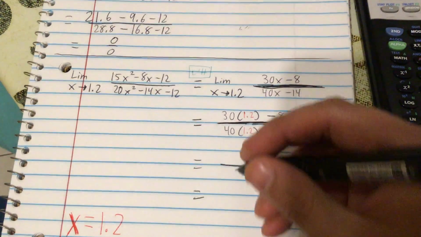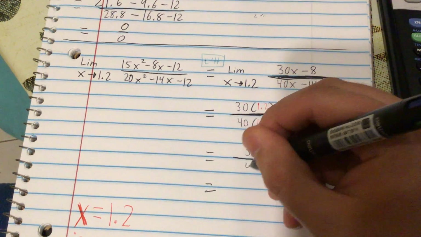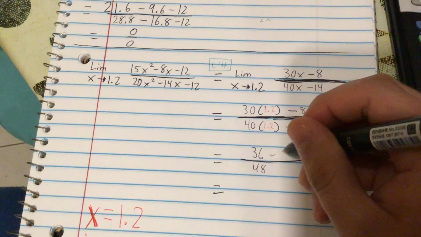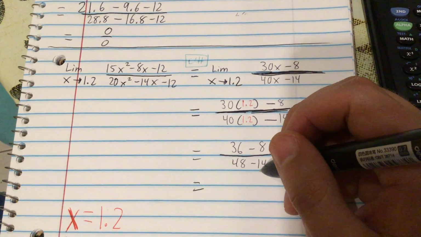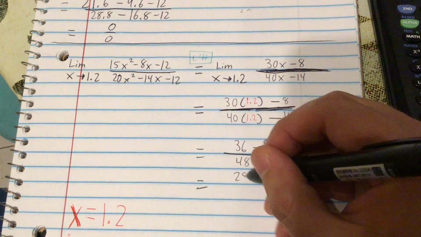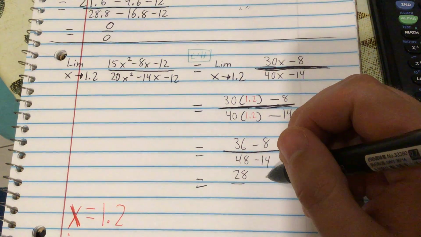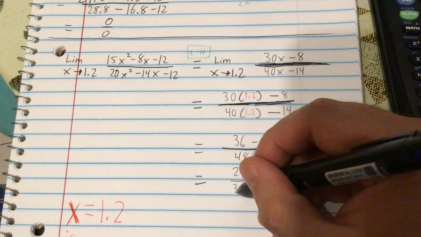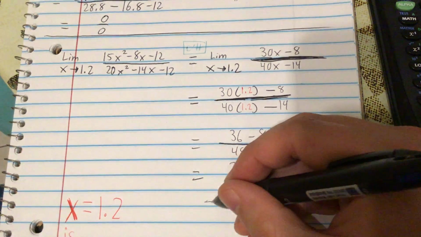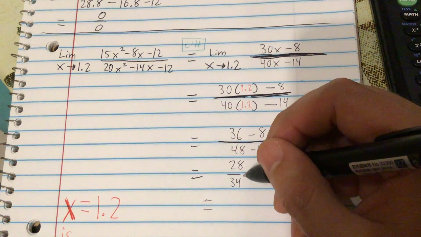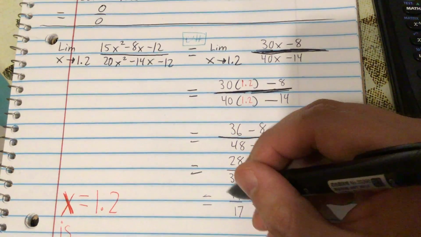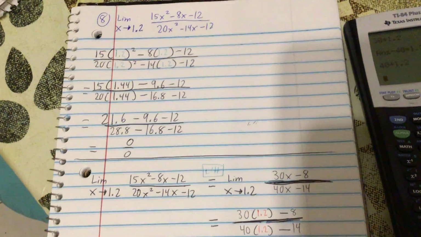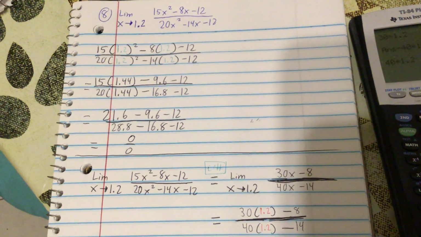So 36 minus 8 over 48 minus 14. 36 minus 8 is going to be 28. And 48 minus 14 is going to be 34. And please reduce this. I can divide the top and bottom by 2, so that's going to be 14/17.